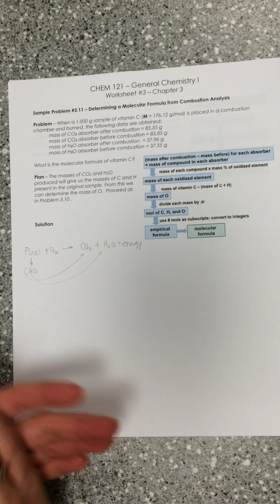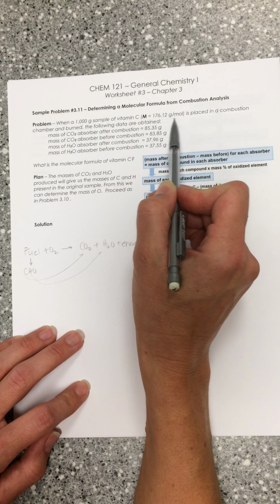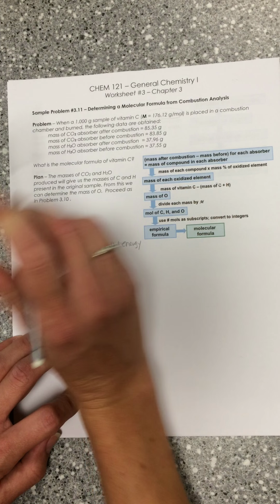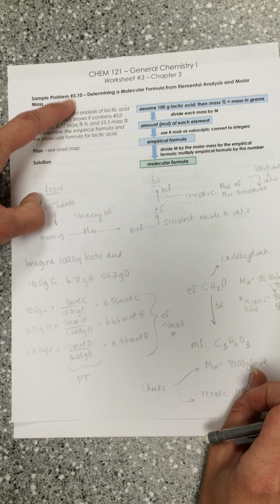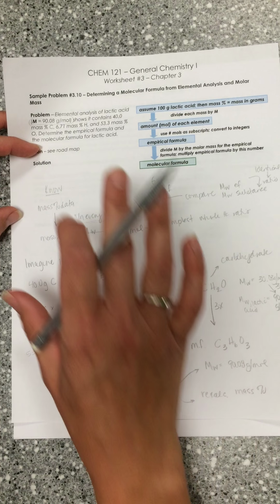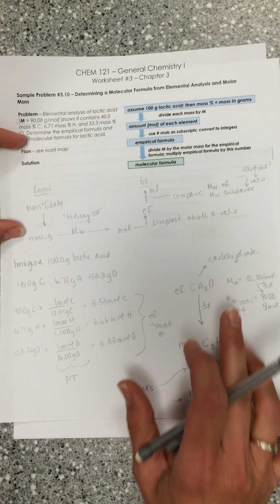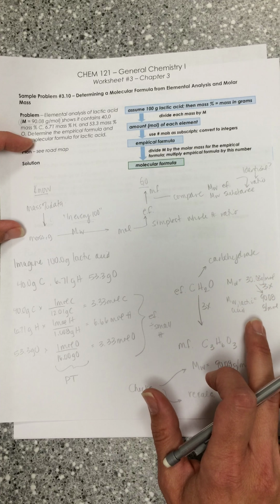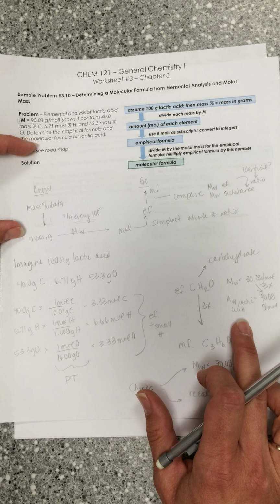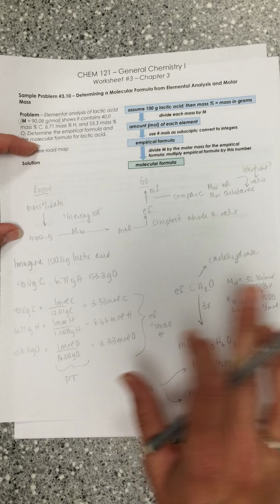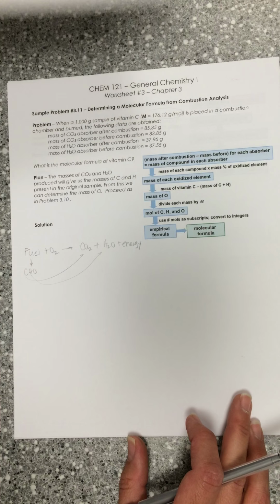So in this problem, they tell us that we have a 1 gram sample of vitamin C, and just like our previous problem, they give us the molar mass of that substance. So we're going to be building on the problem that we just did, problem 3.10. We're going to need to take some data, figure out an empirical formula, figure out the mass of that empirical formula, compare it to the mass of the molecule that they tell us we have, and see what we need to do to scale.